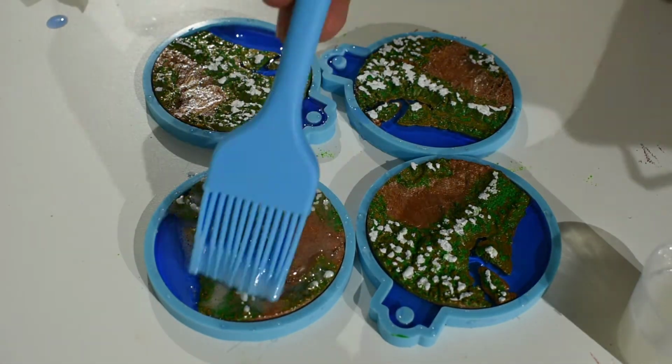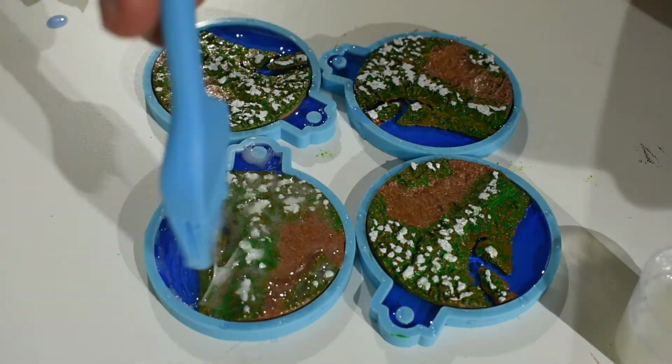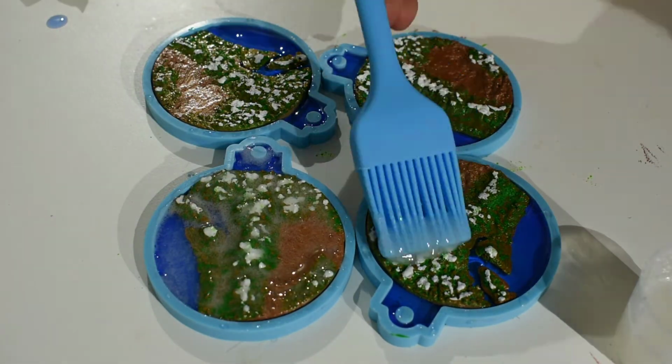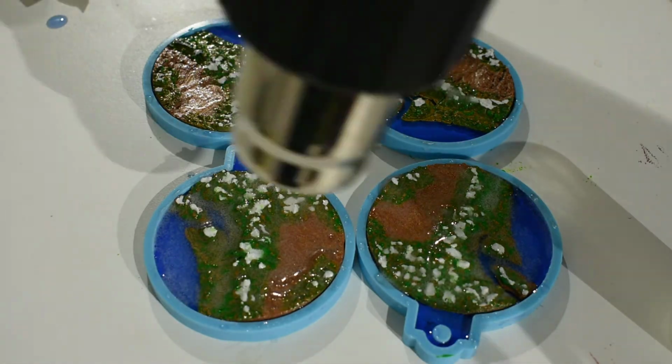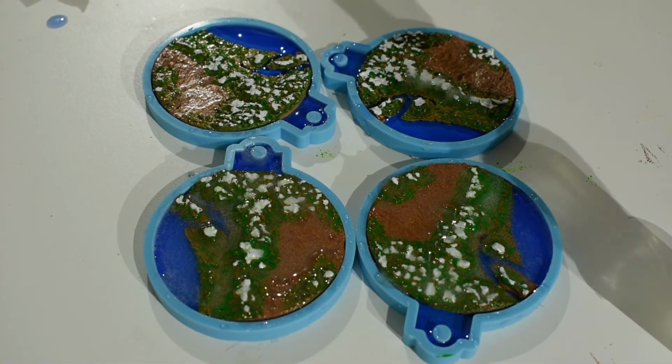After the 3D print has been placed in the mold, the last step I did was brushing on a clear top coat of resin, making sure that all surfaces got covered. Then blowing over the resin with a heat gun, because as you can see, I created a lot of bubbles when mixing the resin.